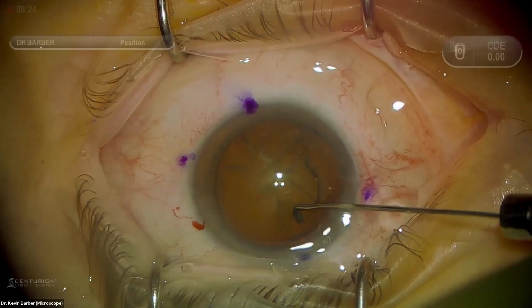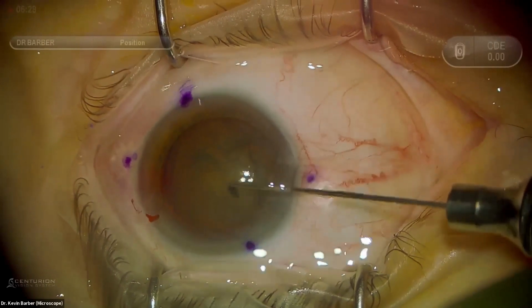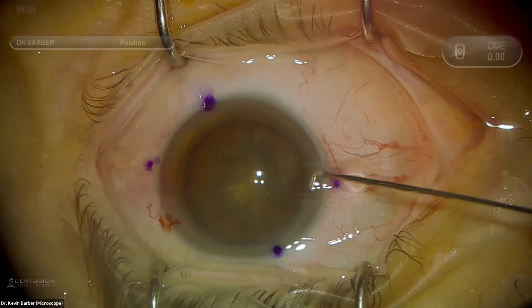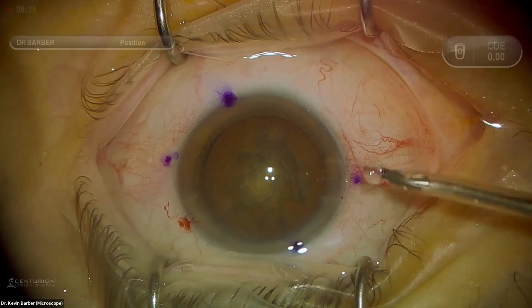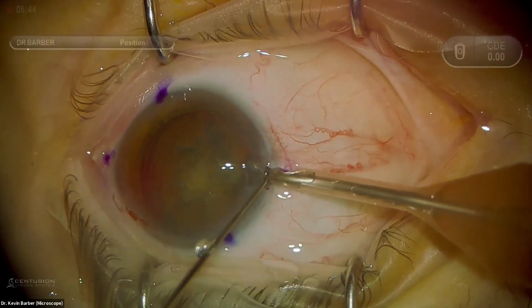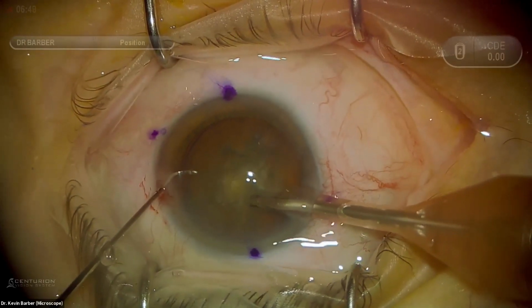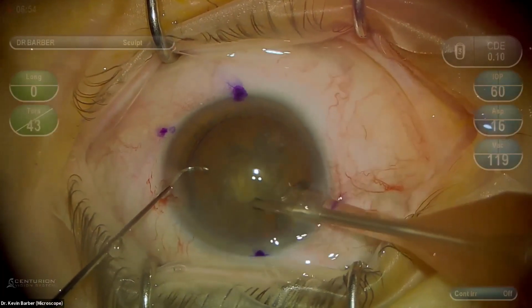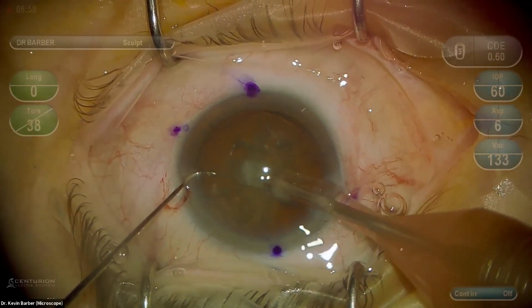You can see the golden ring here as I hydrodissect with a little hydrodelineation here. The lens now is really rotating. I like to open my incision with my second instrument as I bring my phaco needle in, just to prevent a Descemet's detachment that can happen right there at the internal lip of the incision.